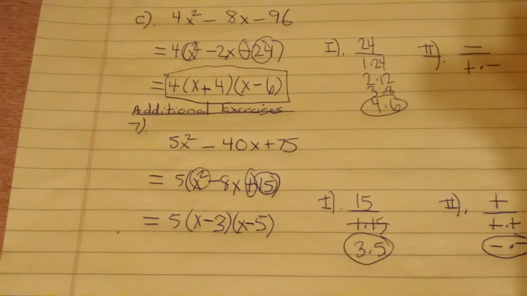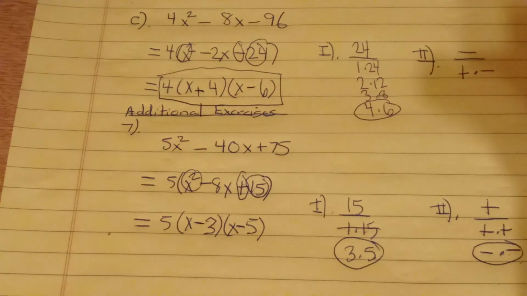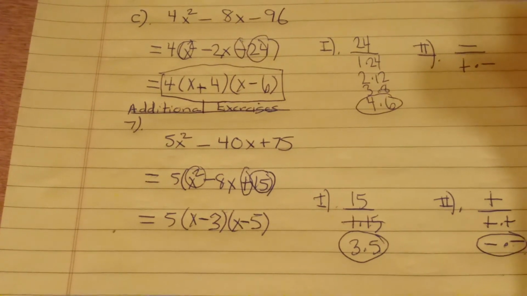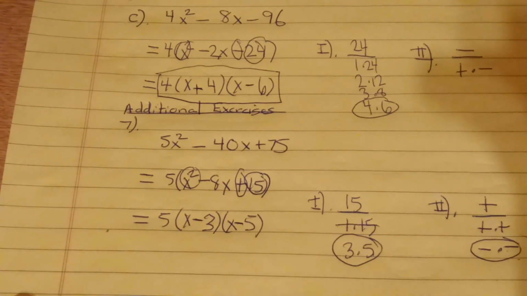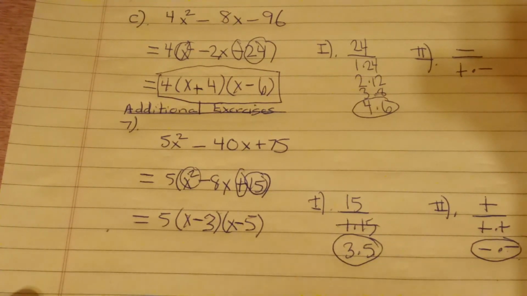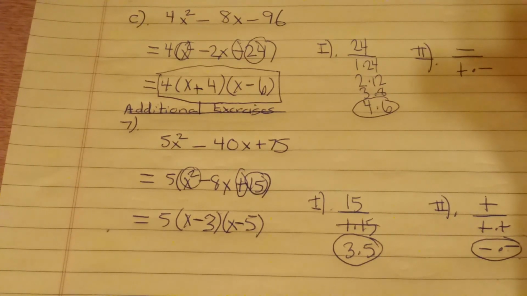All right, so this concludes chapter 5 as far as factoring is concerned. There are 2 other sections that are optional, 5.4 and 5.5. Those are a little bit more involved, but since we have limited time now, I'm going to leave those towards the end. All right, thank you.